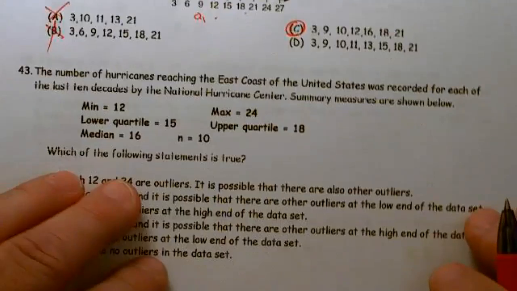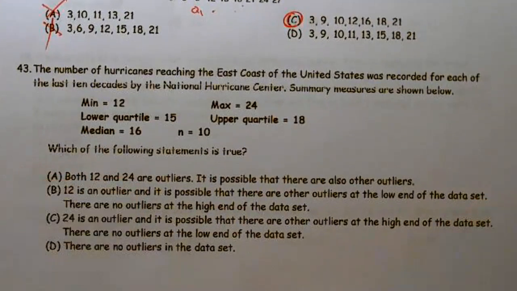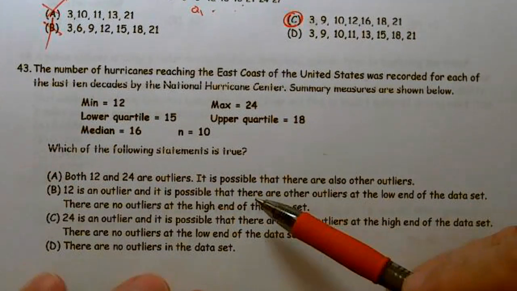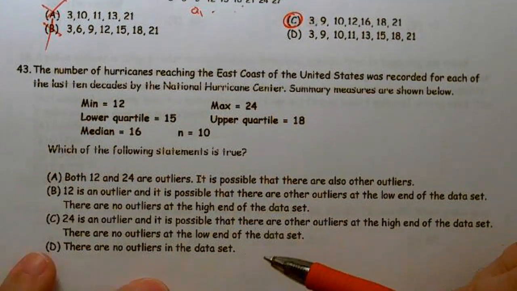So letter C is my answer for that problem. Number 43, an outlier problem. The number of hurricanes reaching the east coast of the United States was recorded for each of the last 10 decades by the National Hurricane Center. Summary measures are shown below. Which of the following is true? Basically, I already read these problems before, so I know it's looking for outliers.